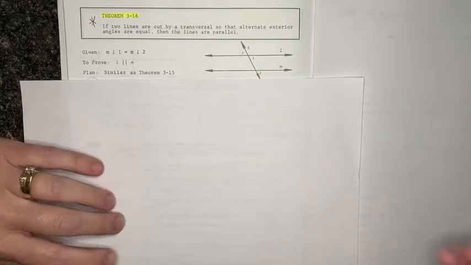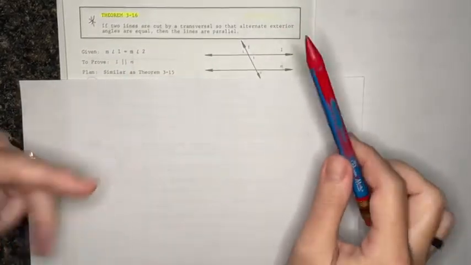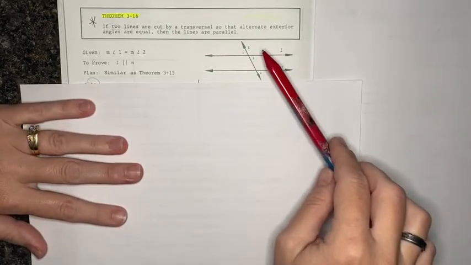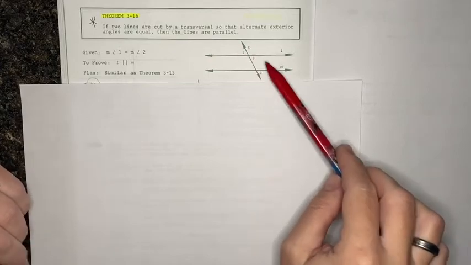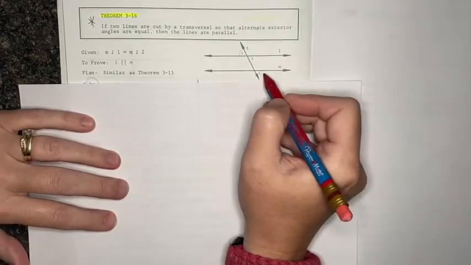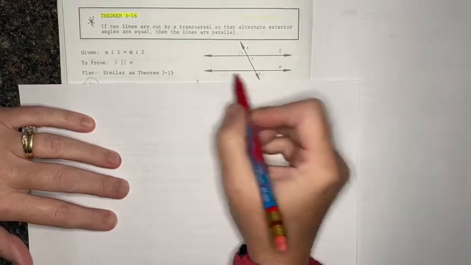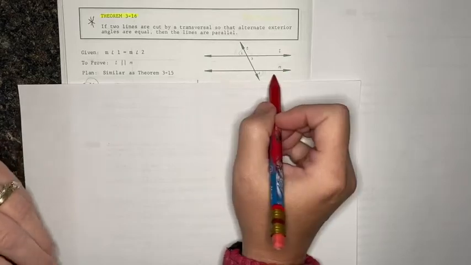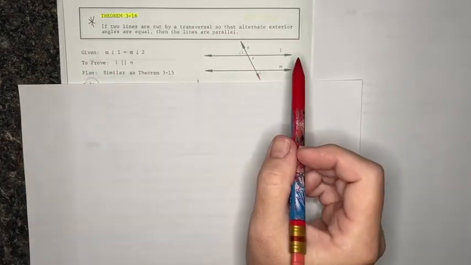Then, turning to page 50, we have our last new theorem of this section of this video. It reads, if 2 lines are cut by a transversal so that the alternate exterior angles are equal, so we are given the fact that these are equal, then the lines are parallel, okay? We can say that the lines are parallel because of this theorem, right?